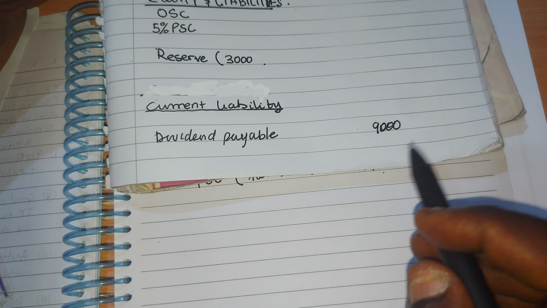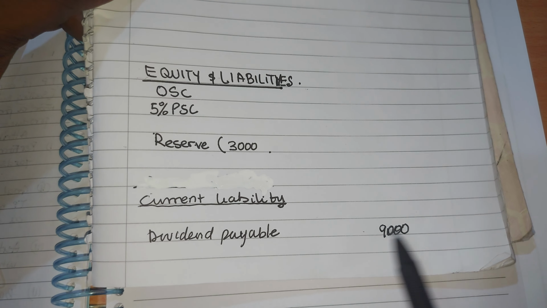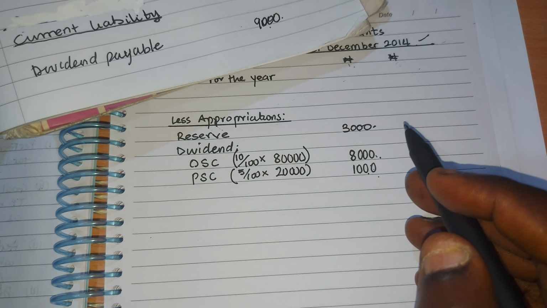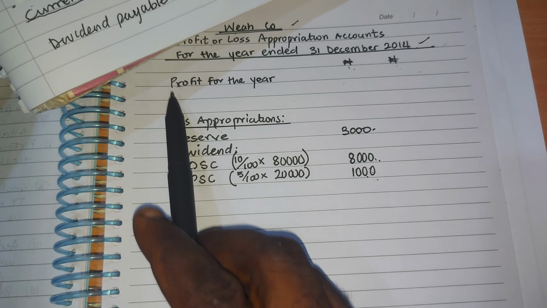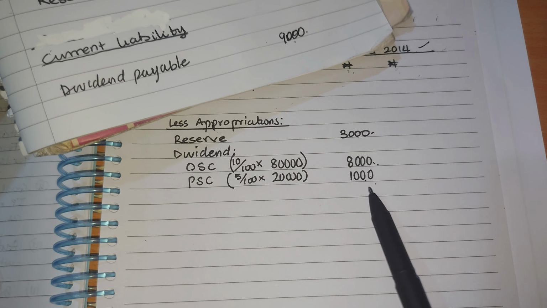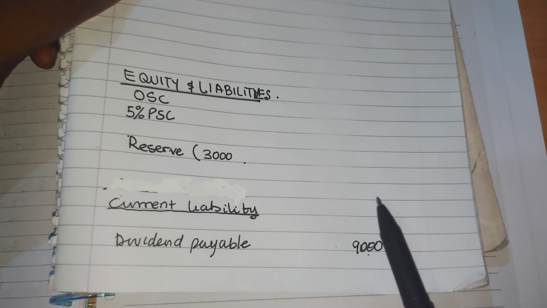That doesn't mean it is depreciation, but the arrangement of your statement of financial position matters. So it has appeared twice. This is 1, and the addition of this is 2. Don't forget, any item in the appropriation account must appear twice in your solution.